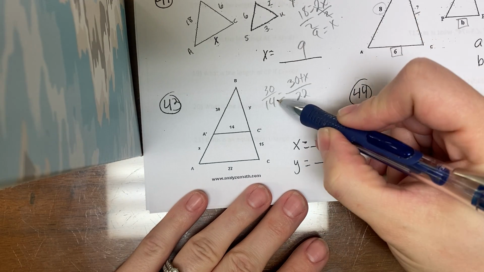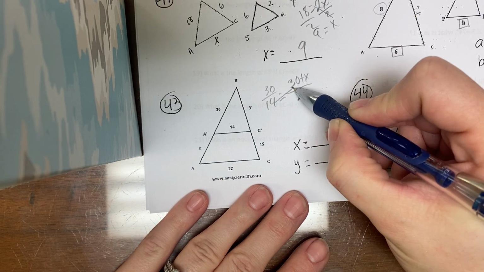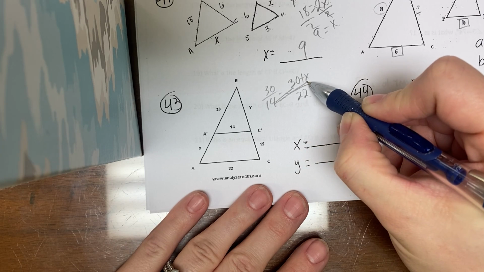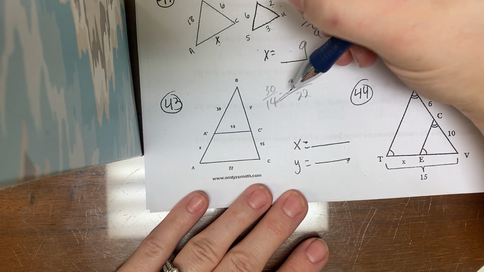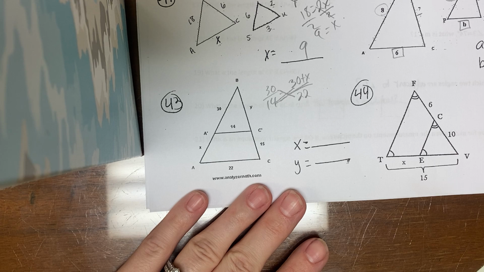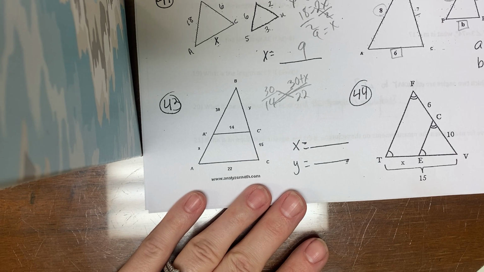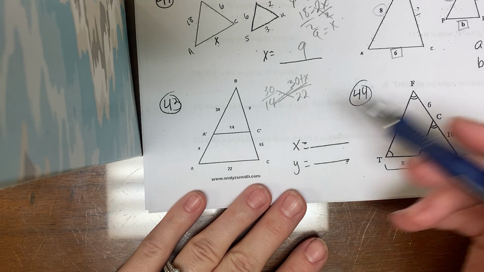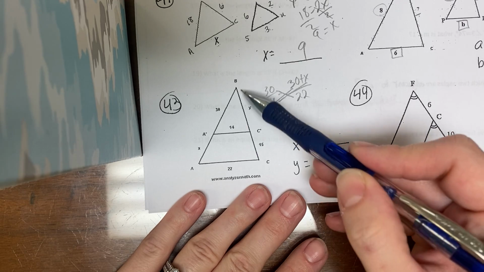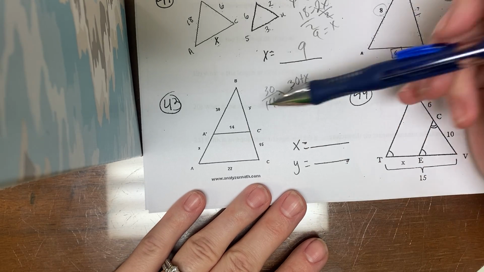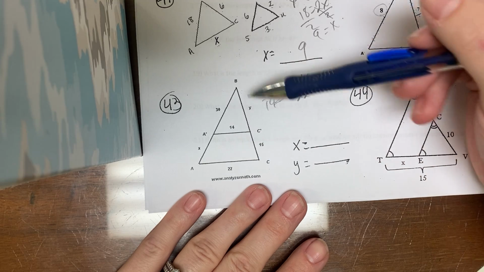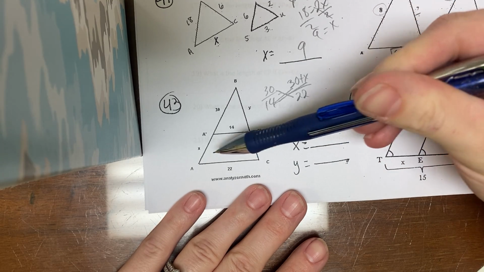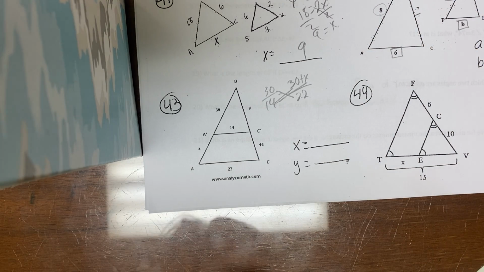When you are multiplying this out, do 14 times 30 and then do 14 times x. That would be equal to 30 times 22. You'll do the same thing for y. You'll pair the side with the bottom, so put y over 14, and then put the whole side over the whole bottom. So you'll do y plus 15 over 22, and cross multiply.